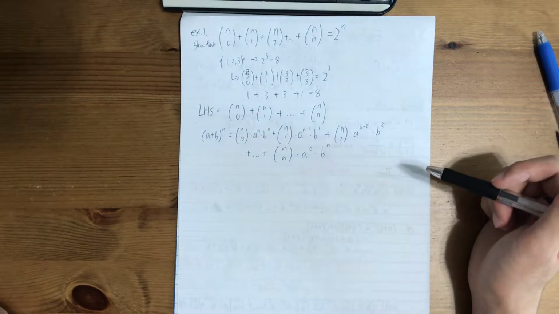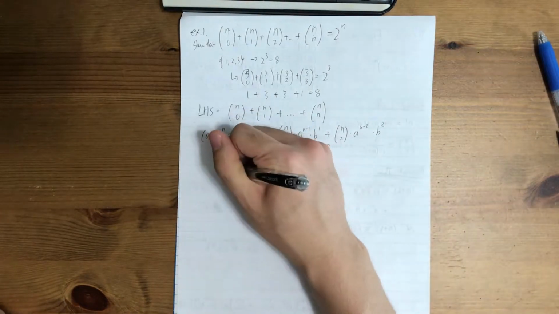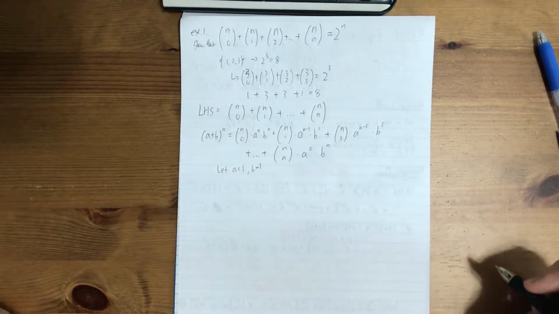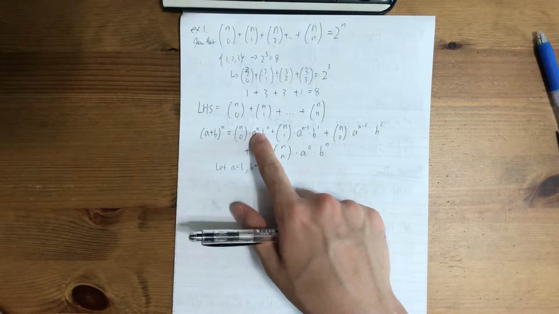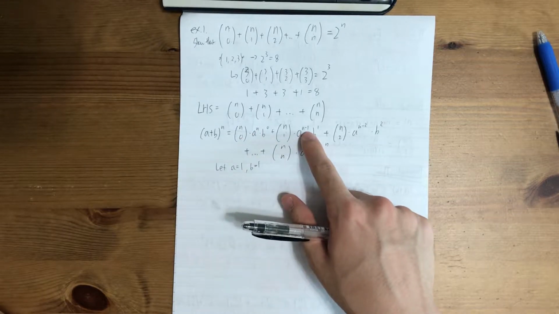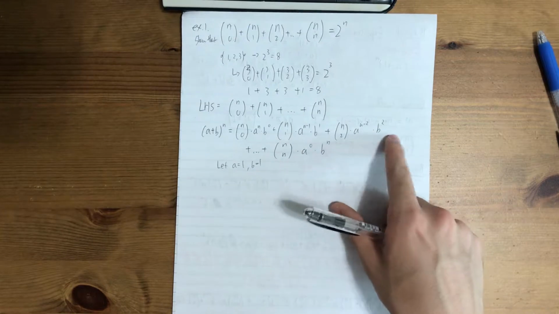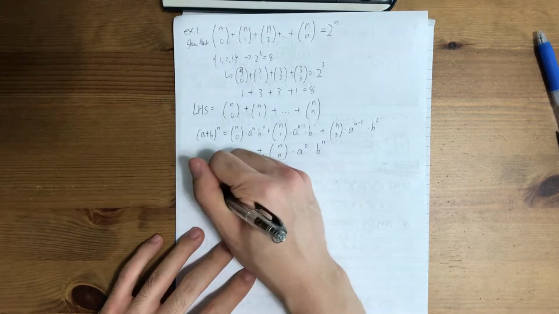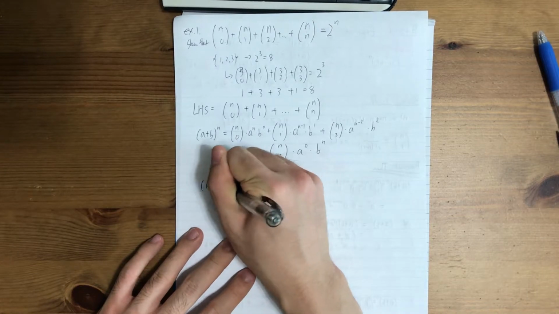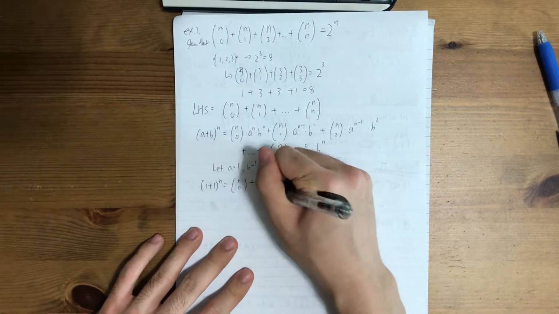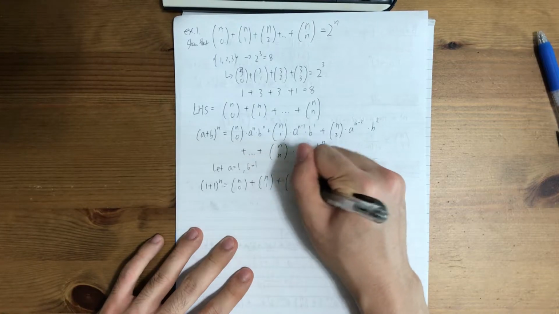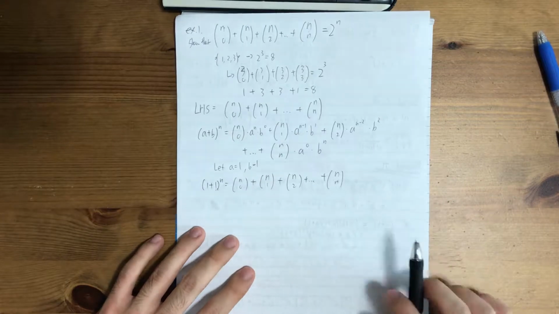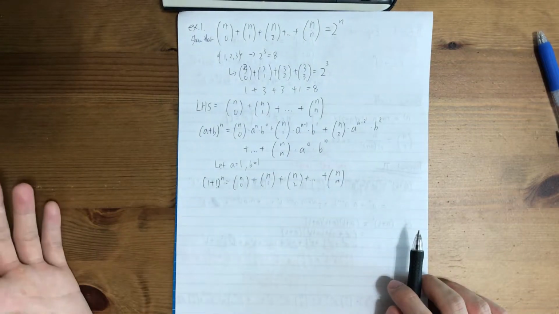So what we can try is that we can let a and b be 1, right? Because 1 to n is still 1, 1 to n minus 1 is also 1, 1 times 1 is 1, 1 times 1, 1 times 1, right? So when a equals 1 and b equals 1, that means 1 plus 1 to n equals nC0, nC1, nC2, and all the way until nCn. And this is why it's 2 to n. Okay, so that's it.